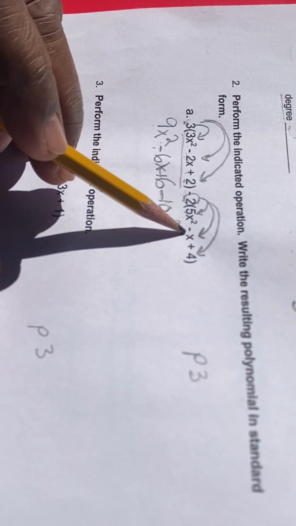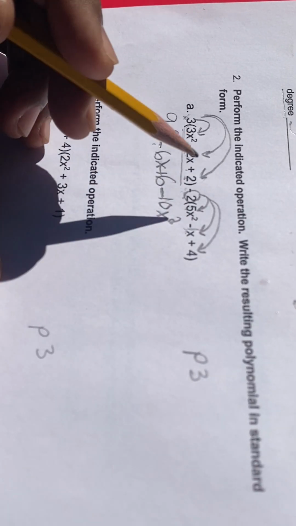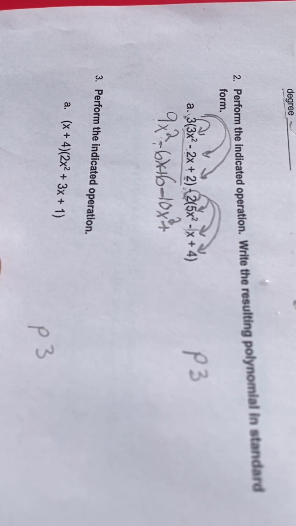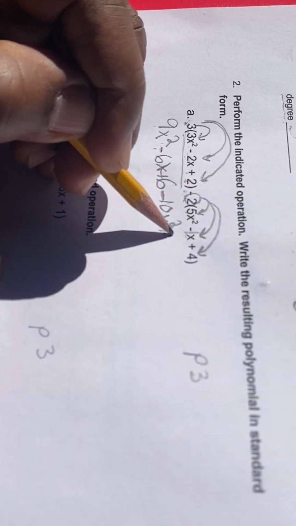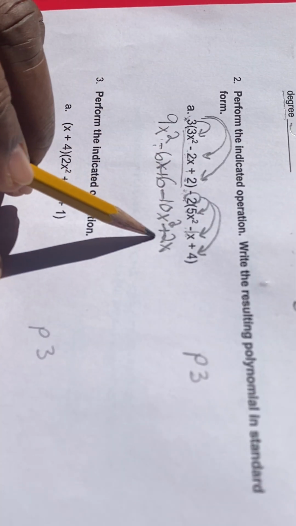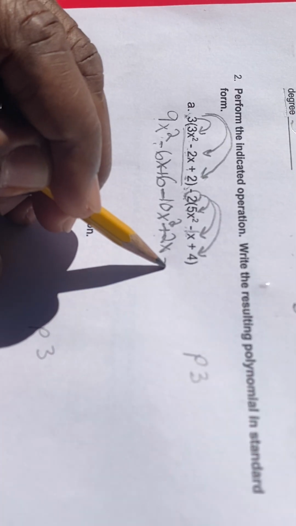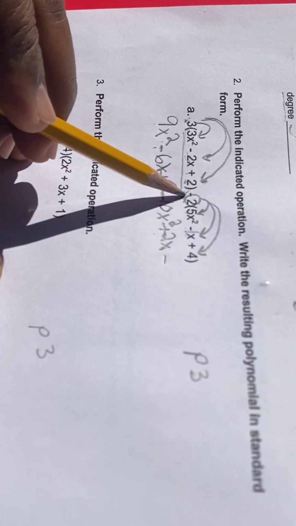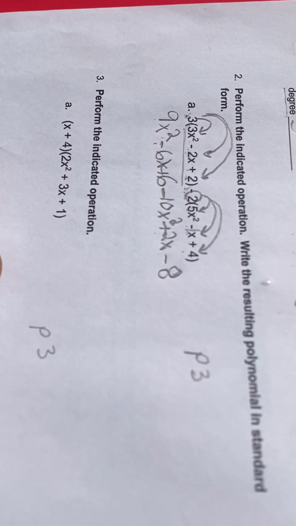Negative 2 times negative x. That's negative 1x. Don't forget, there's a 1 in front of that as far as the coefficient is concerned. Negative times negative is going to make a positive. That's a sign change that you learned about before even Algebra 1. 2 times 1x is going to make 2x. So negative 2 times negative x is positive 2x. Negative 2 times positive 4 is going to make a negative. Negative 2 times positive 4 is an 8, negative 8.